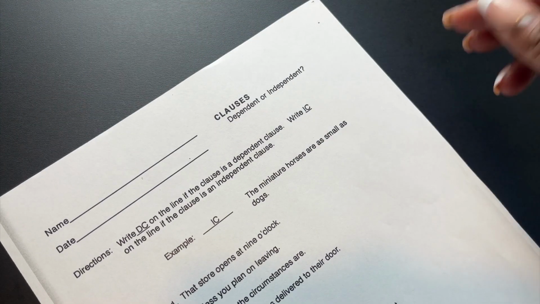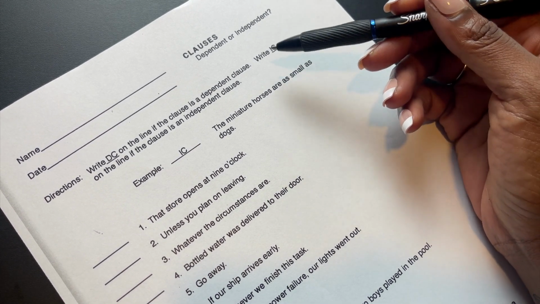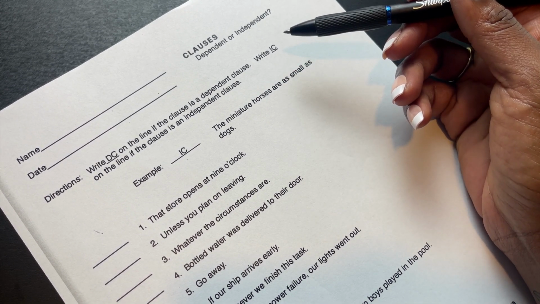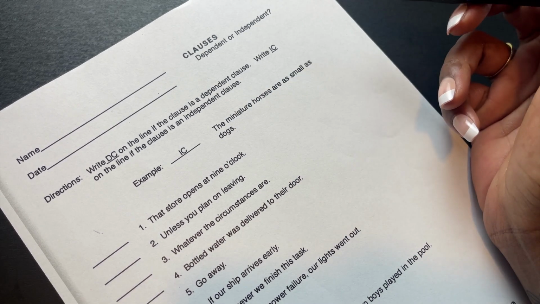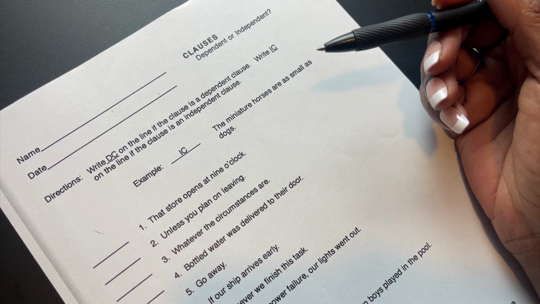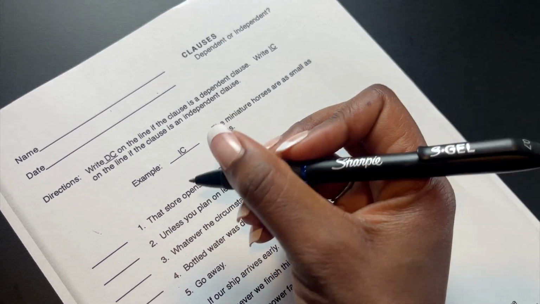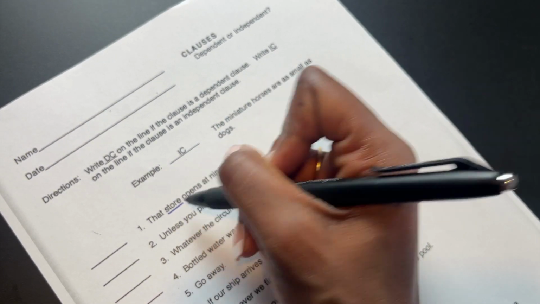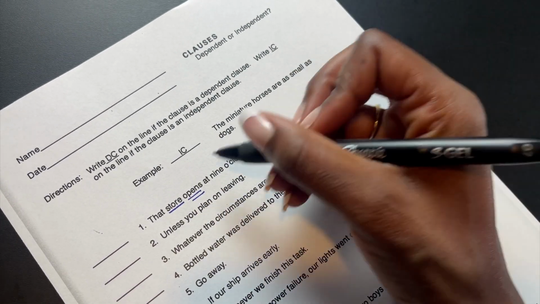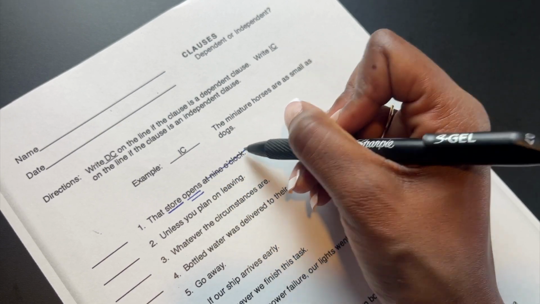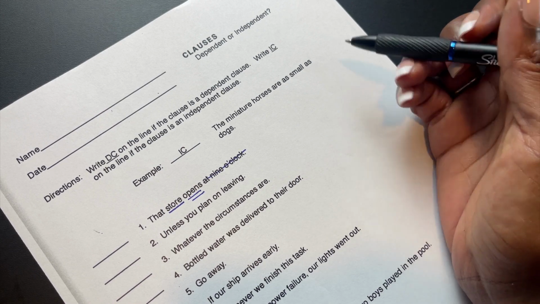Okay, so moving on to this worksheet, where we are looking at some different pieces to identify if it is a dependent or independent clause. What we're going to be looking for is that subject and verb and complete thought, as we were looking at on the previous sheet. So let's take a look. That store opens at 9 o'clock. The subject of this sentence is going to be store. As far as what the store is doing in this sentence, it opens. At 9 o'clock, I'll cross it out just for kicks, is a prepositional phrase. We'll talk about prepositions in a separate video.